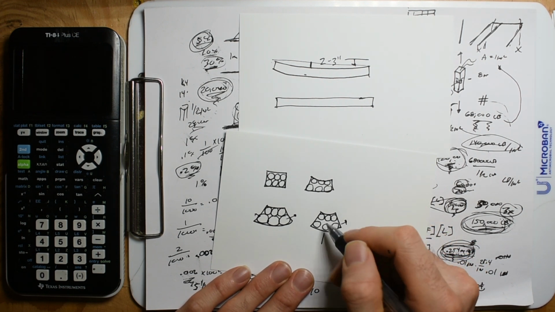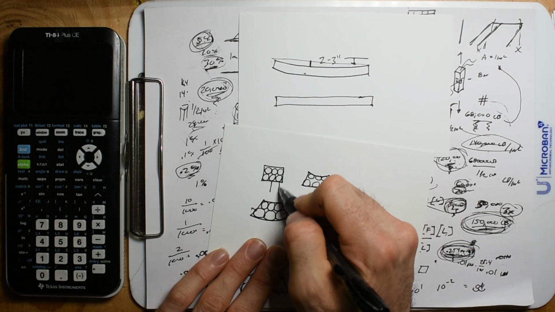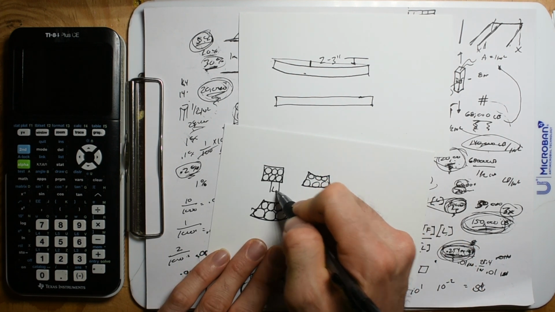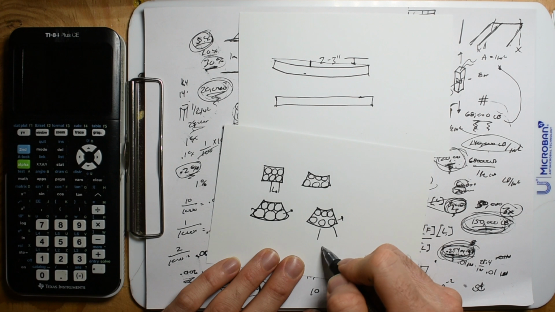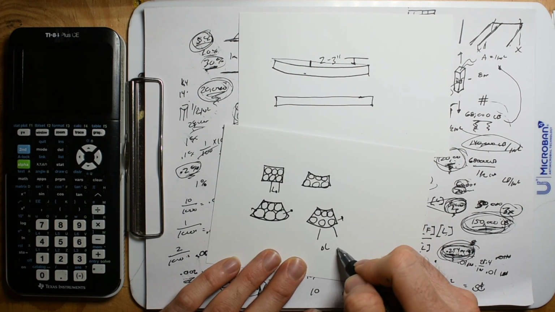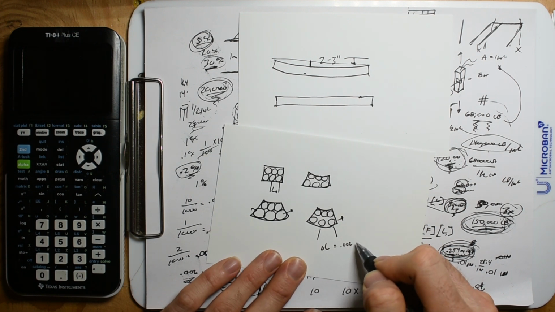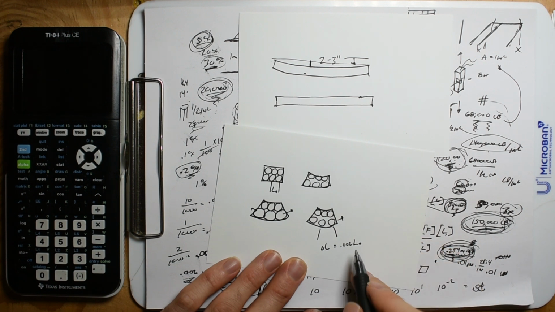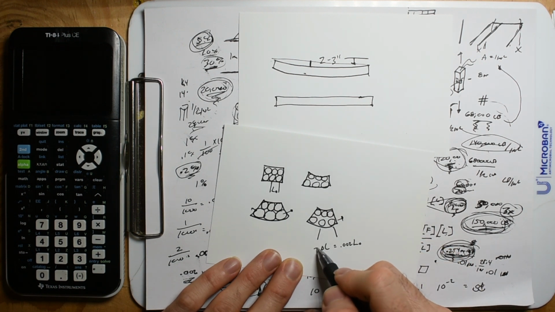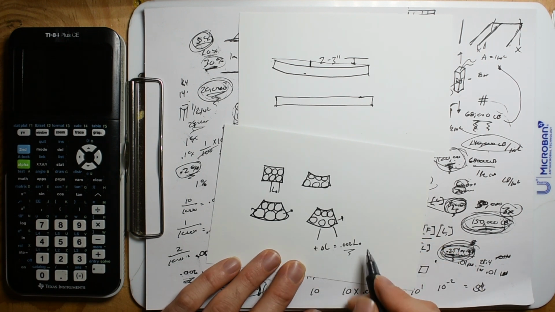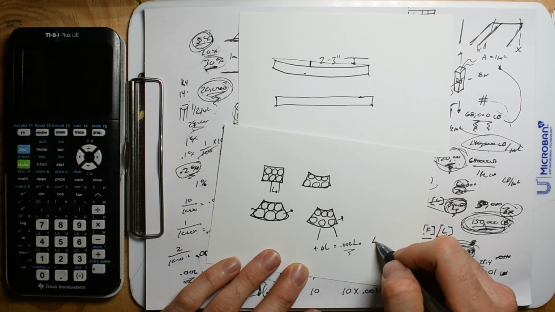If this was the initial length between the molecules, L naught, and this has a change in length equal to 0.002 times that original length, if the increase in length is that much, that's the limit.